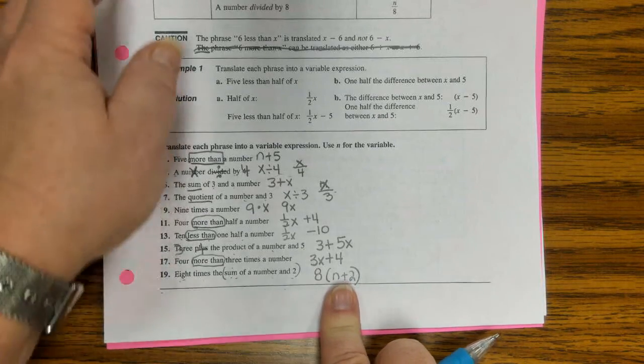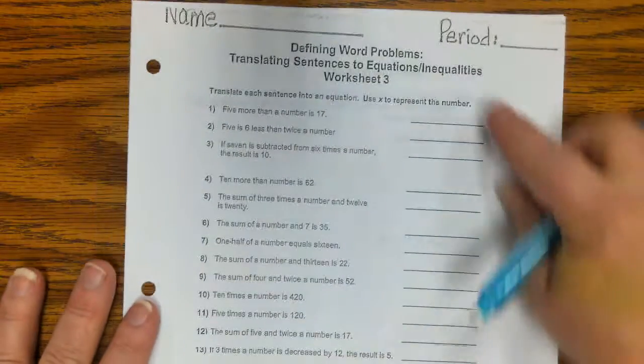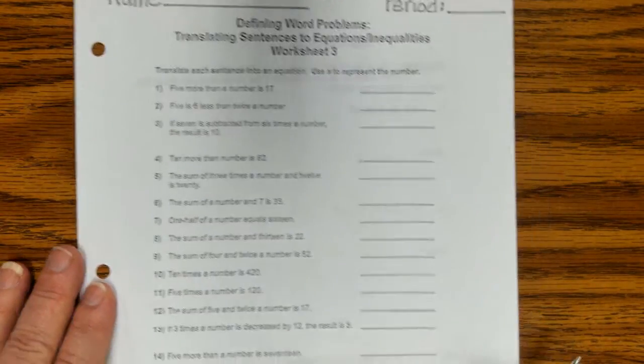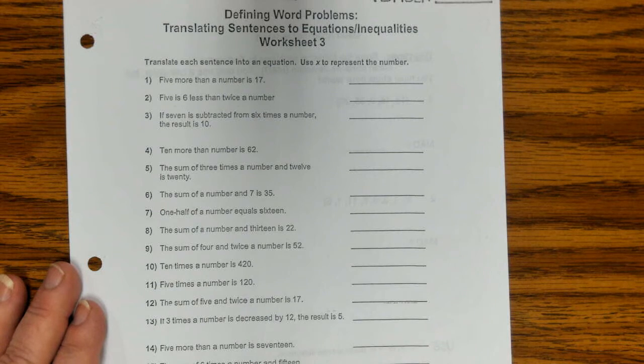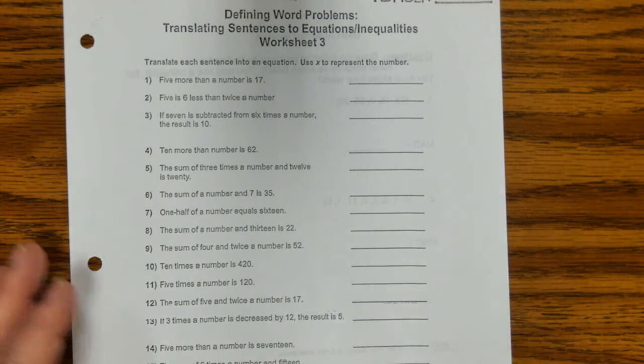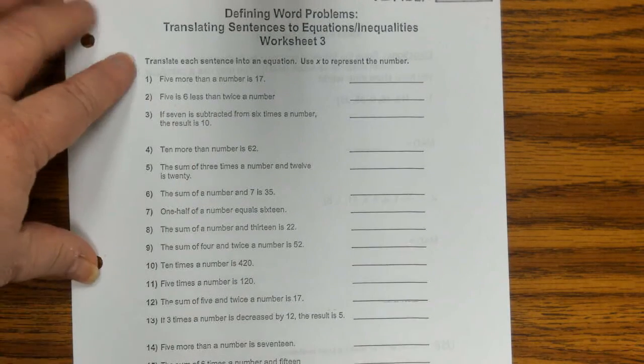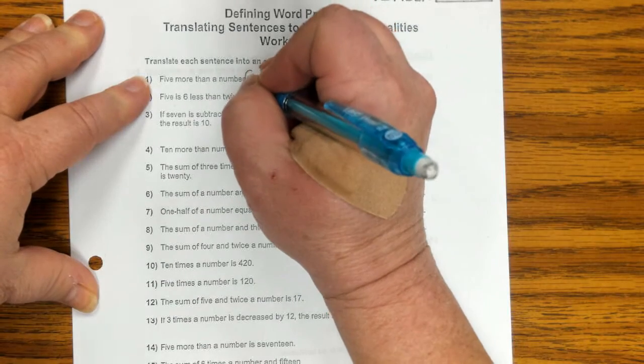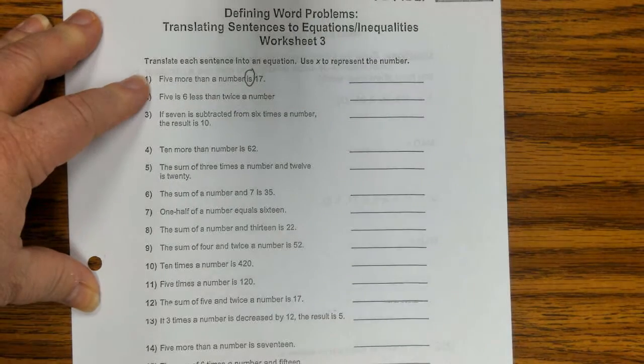Okay? Now, on your work for today, I'm going to hand it out. And when I hand it out, you have this big long sheet, okay? And I'm going to do this for video, and then I'll turn this off and we will go on. Okay? Remember that these have the word is in them.